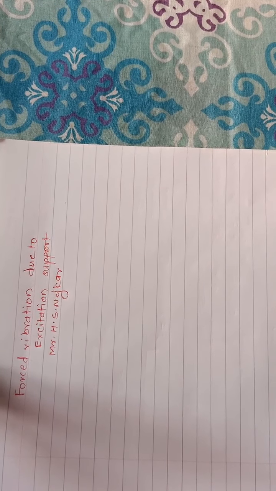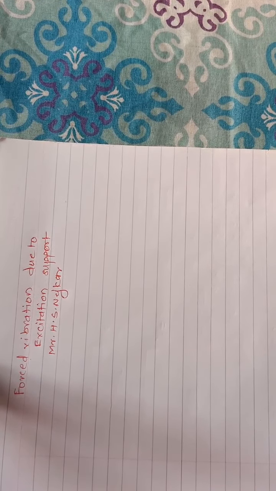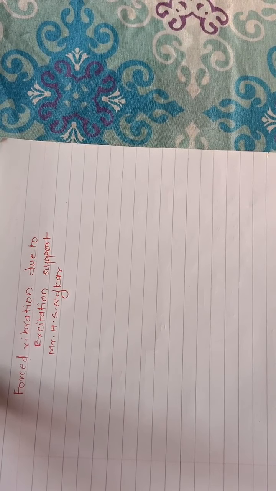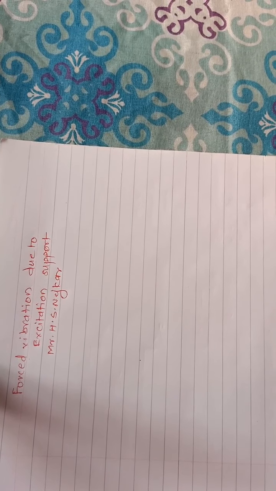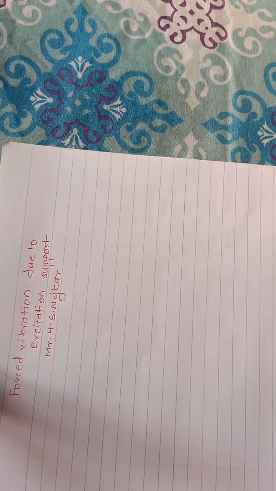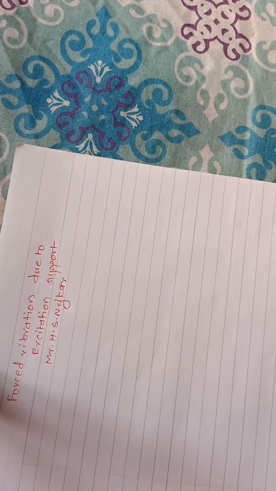Welcome to the lecture on excitation due to support. So here in this case we have a system that is on a support and the support is vibrating. So the frequent example is the earthquake. So if there is some earthquake and there is a building, the earthquake motions will impart some vibrations on the floors of building.